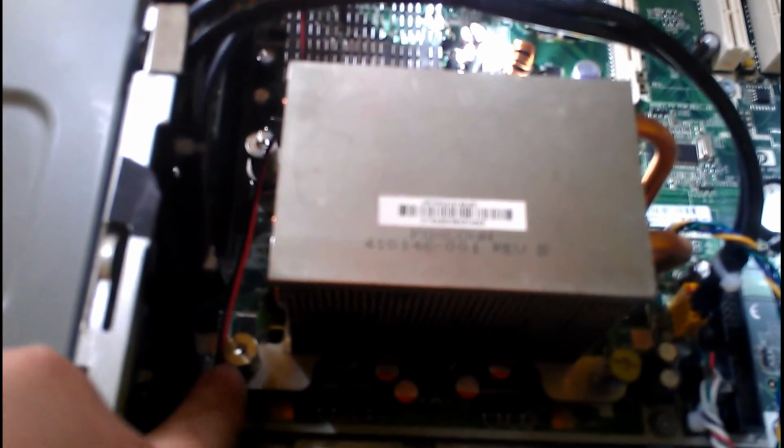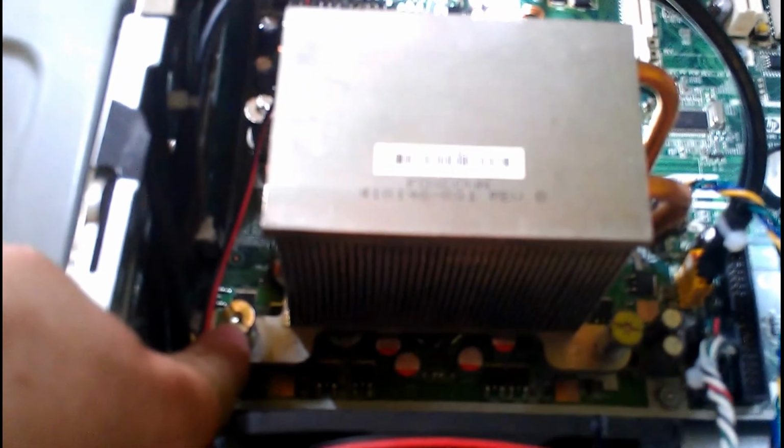A lot of these things, again, are just held down by screws. You can do flathead or Phillips. It even has the star point, I think, on there that you can use. So just kind of whatever tools you have. You can see a couple more of the screws holding the motherboard down there.